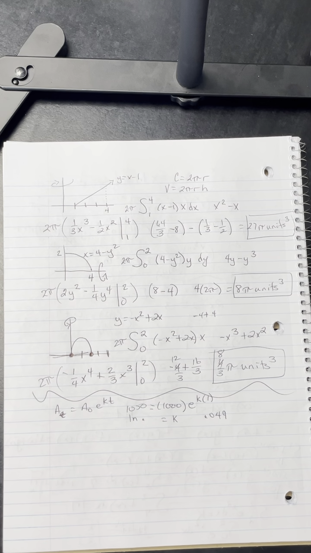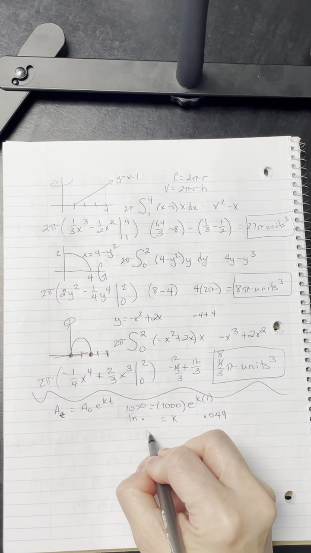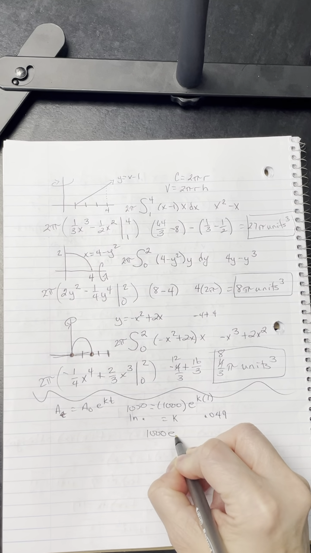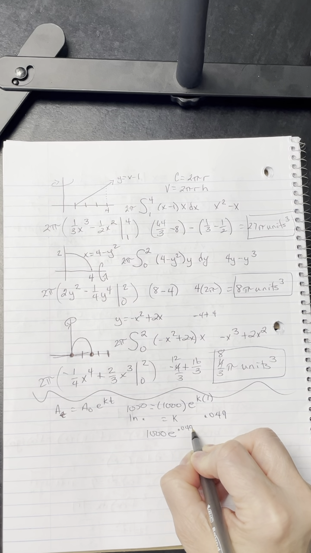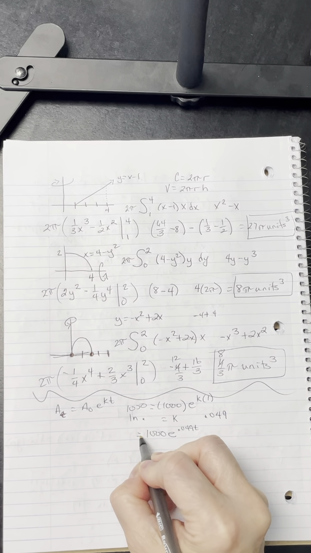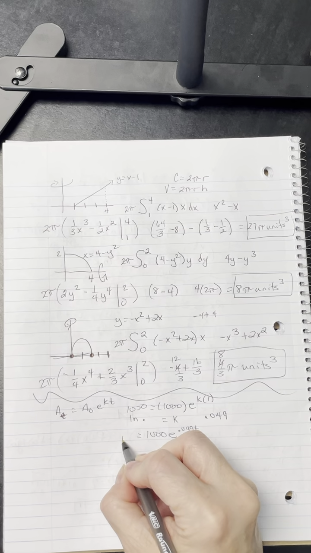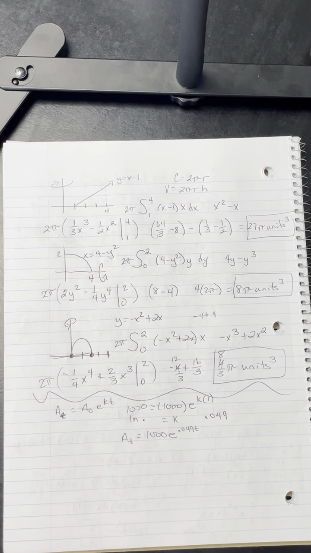Then we are ready to write the equation. So our original amount was 1,000. E with the 0.049 times the t gives me basically a sub t. They used a capital N sub t, doesn't really matter. That's your equation.